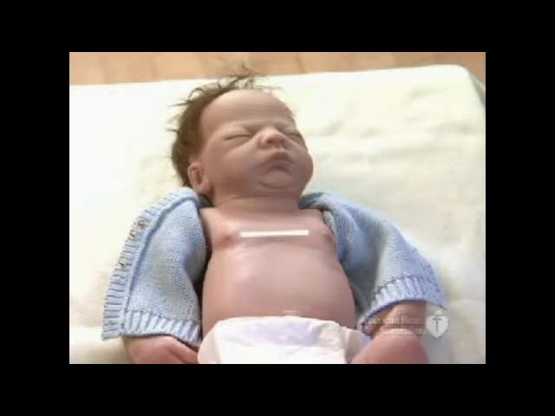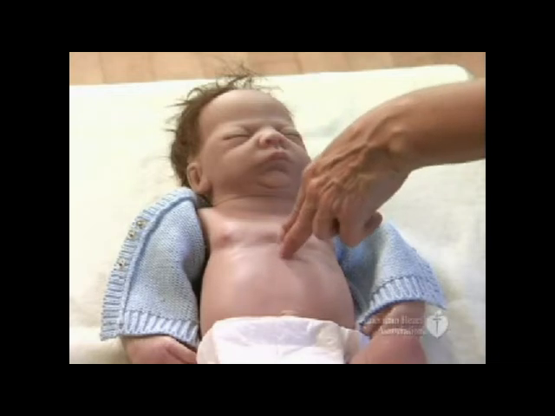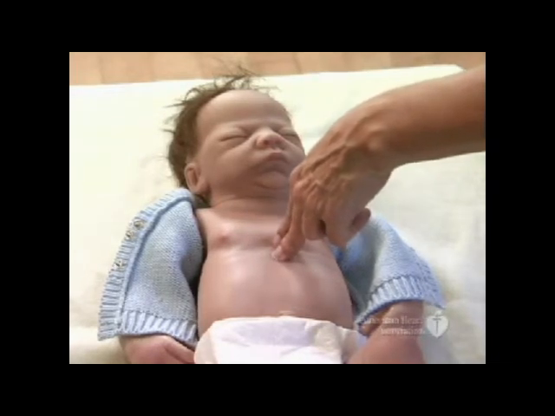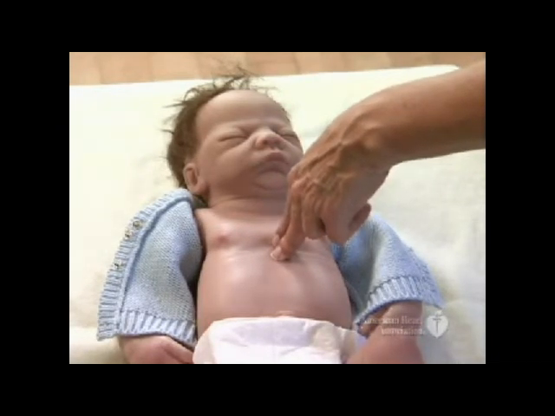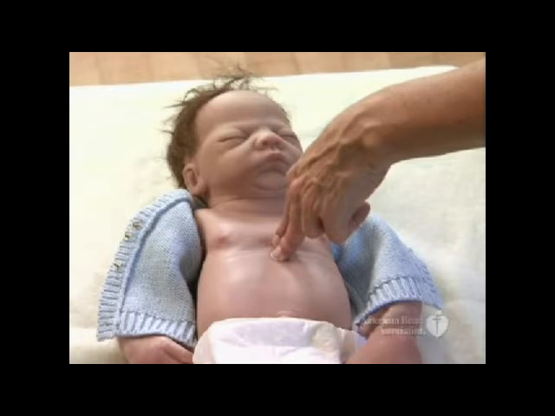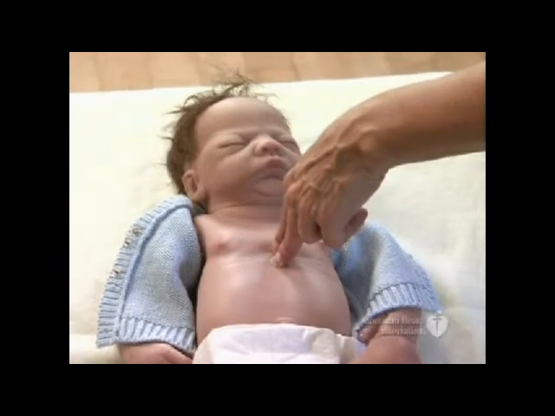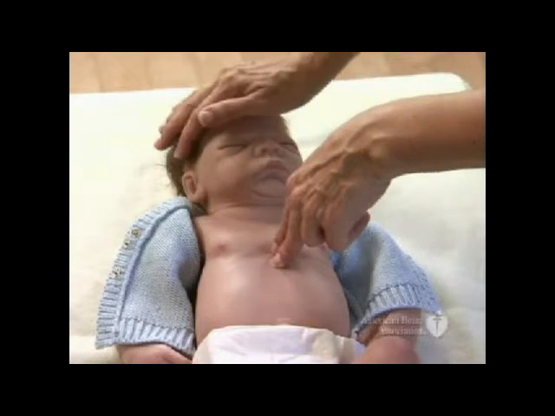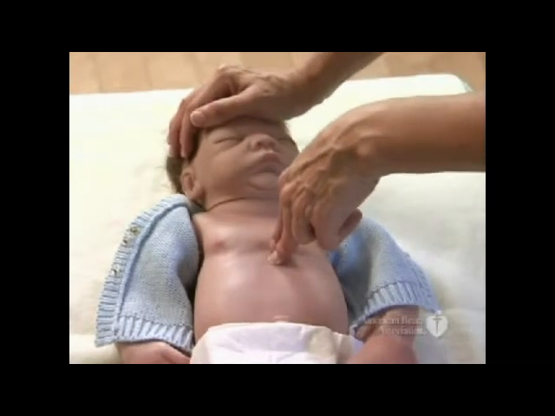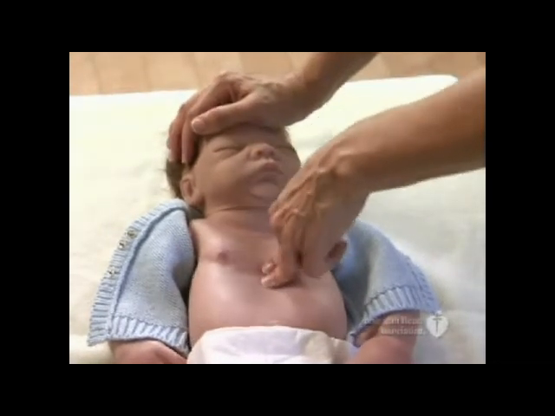Due to the infant's small size, you'll just put 2 fingers of one hand just below the nipple line, over the lower half of the breastbone. Be careful not to press on the very bottom or tip of the breastbone. Make sure the surface under the baby is firm, and that you keep the airway open with your other hand. Press the chest down about 1/3 to 1/2 the depth of the chest.